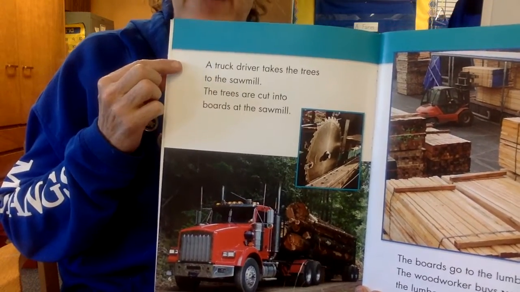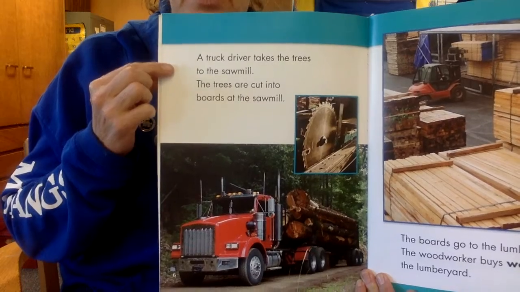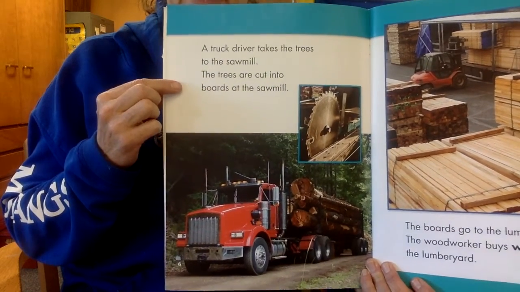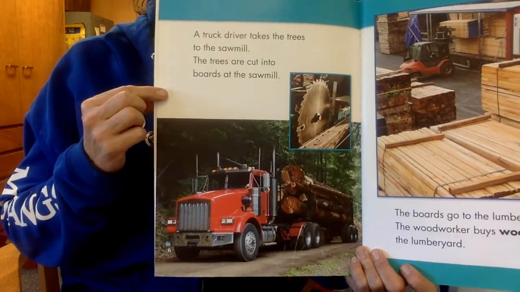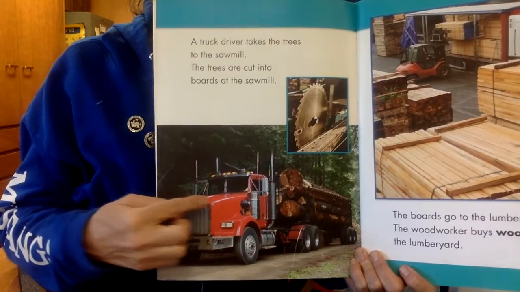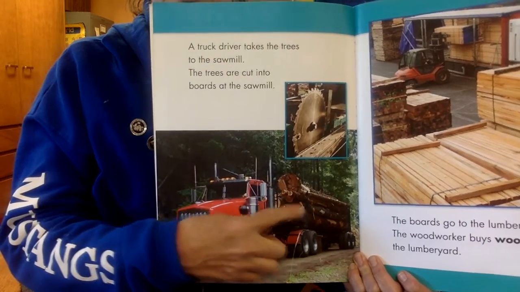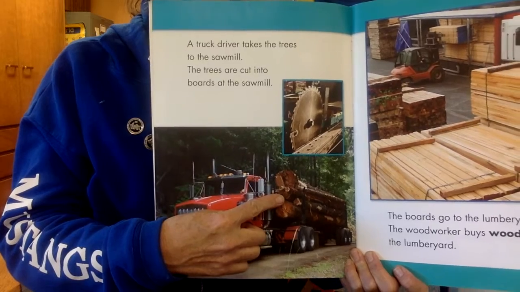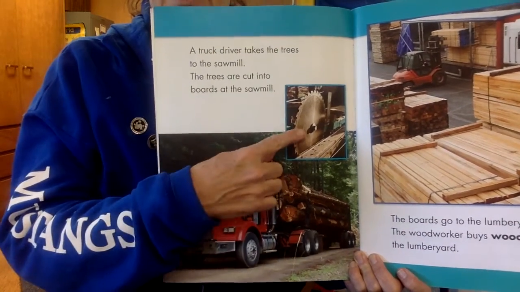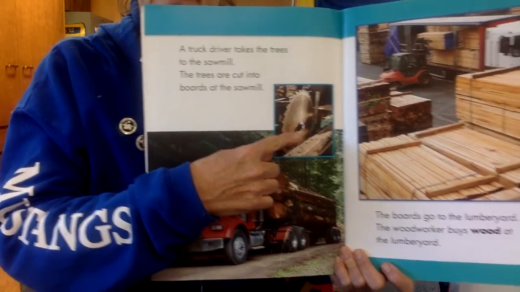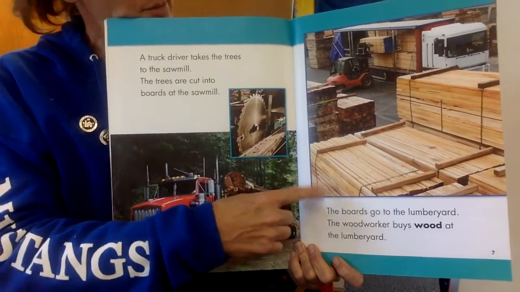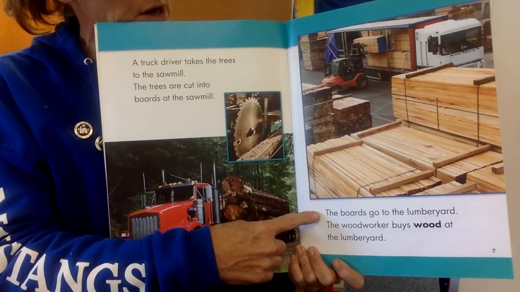A truck driver takes the trees to the sawmill. The trees are cut into boards at the sawmill. So you see that this truck is taking those big trees to a mill, a sawmill. And you see this right here, this giant saw cuts them. And then it says, the boards go to the lumber yard.